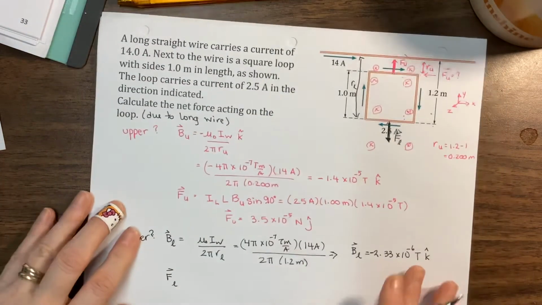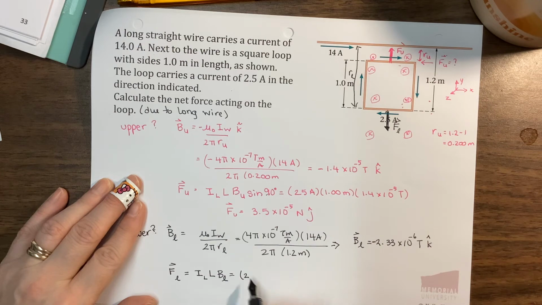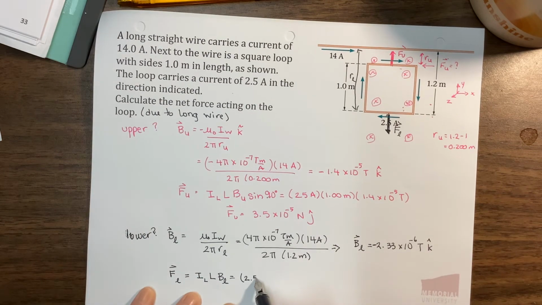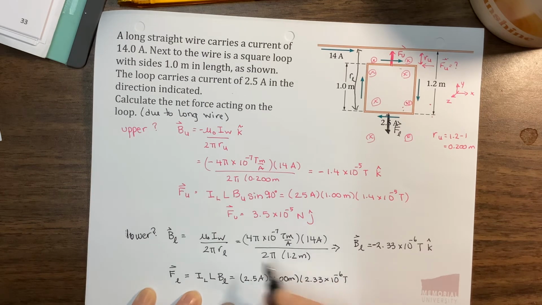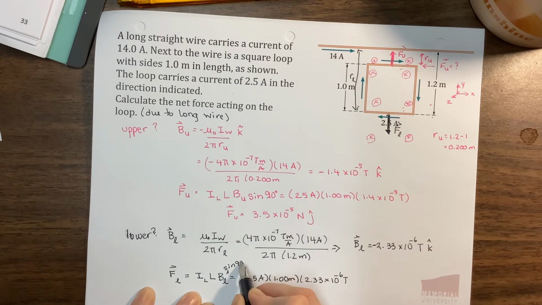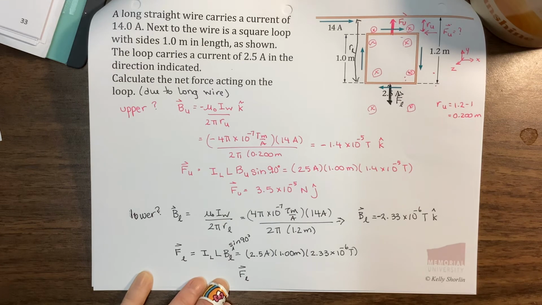Let's go ahead and figure that out. We've got I of the loop times the length of the lower part times the magnetic field it's sitting in. So that's 2.50 amps times 1 meter times 2.33 times 10 to the minus 6 teslas. Dropped my sine 90. Sorry, I'll just stick that back in. So my force on the lower part of the loop then is equal to 5.83 times 10 to the minus 6 newtons. It points down, so that's negative J hat.